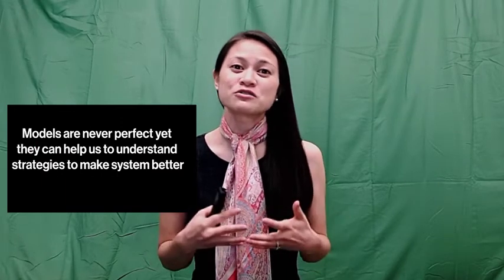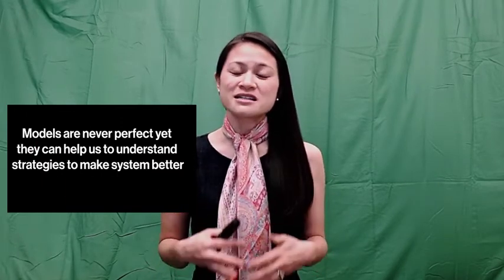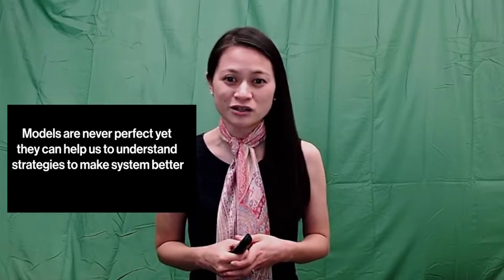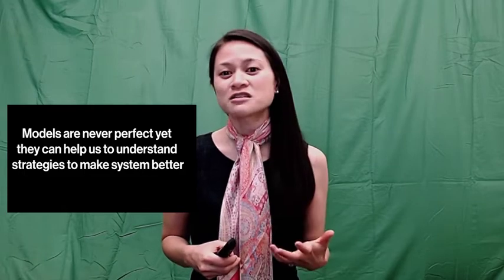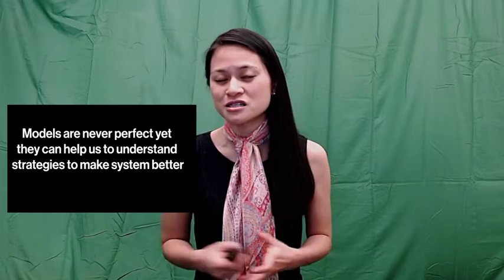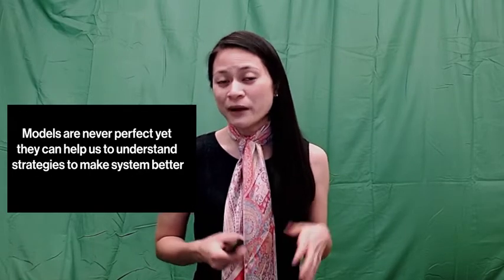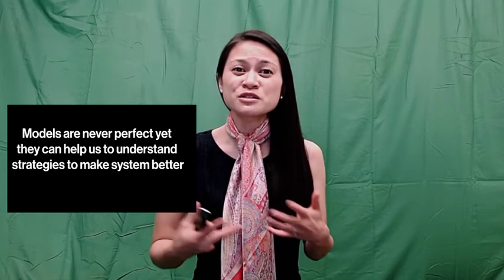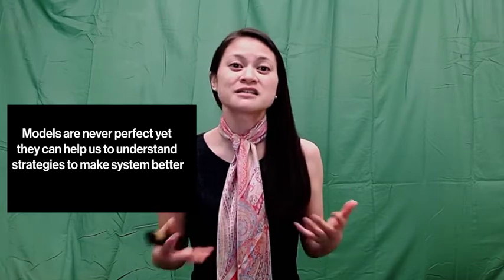What we're going to do is take a very simplified view and keep in mind that models are never perfect. It's never possible to capture every complex feature that exists in the world, but models can be very helpful. And so what we want to understand and see through this example is that despite simplifications, these models can be very powerful to help us walk through and understand strategies to make systems better. So let's see how to do this.